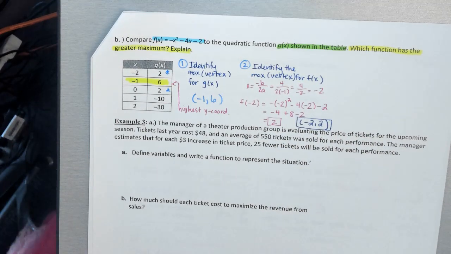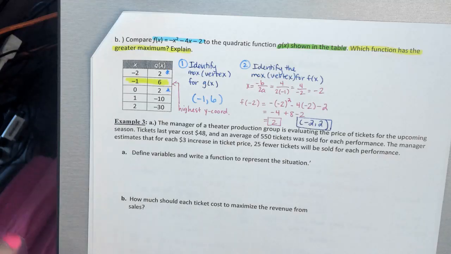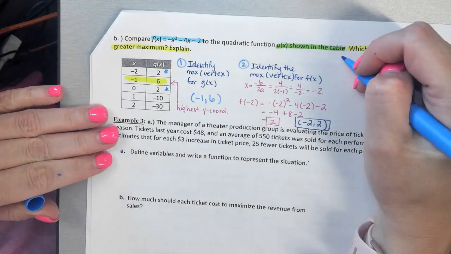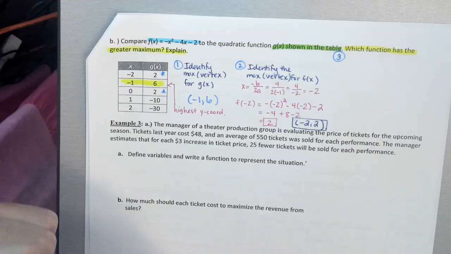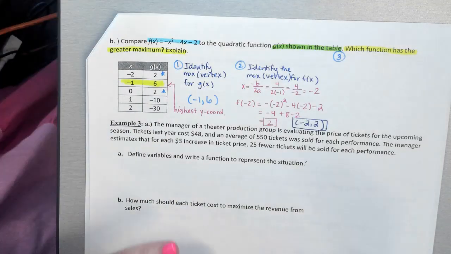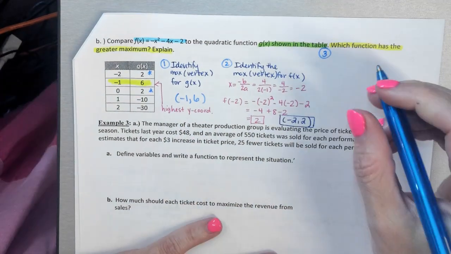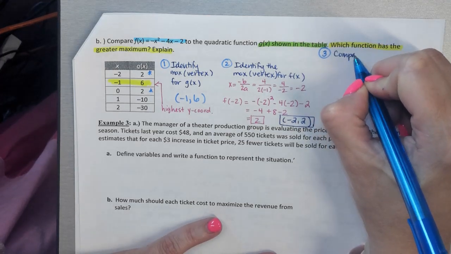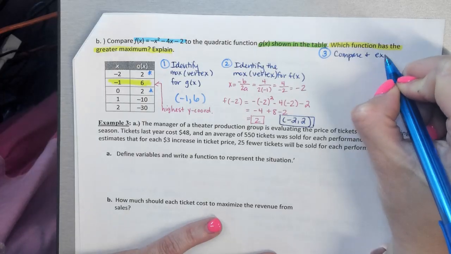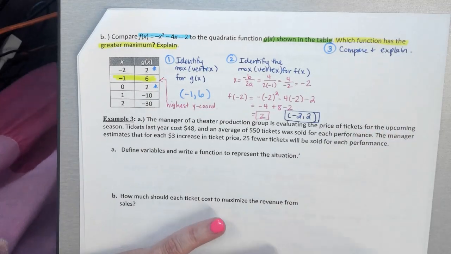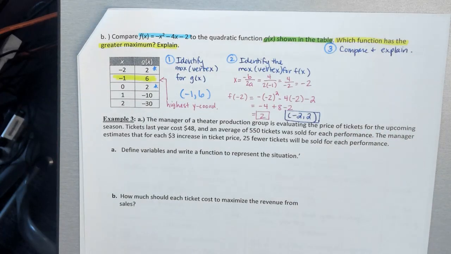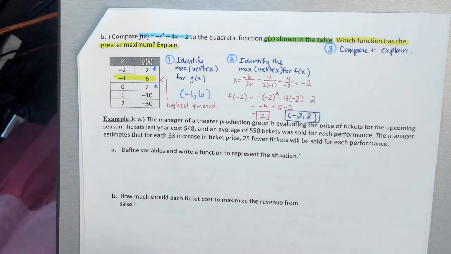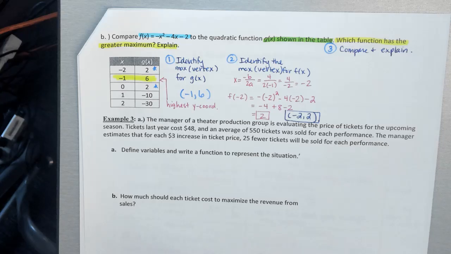Okay, now we can compare. That's our third and final step. So we have to state which one has the greater maximum, g of x or f of x. So we're going to compare. And don't forget to explain. I know that's something that you didn't do a lot last year, so we're going to work through some of that together.